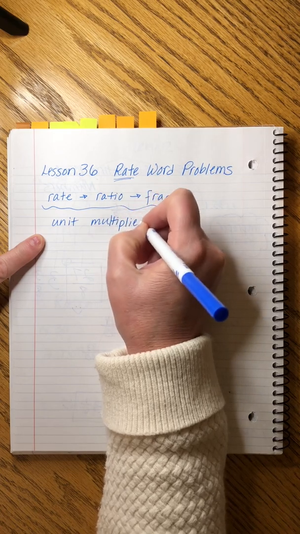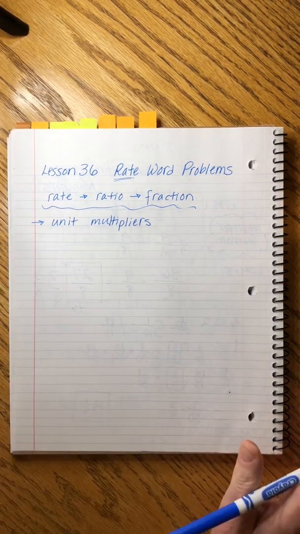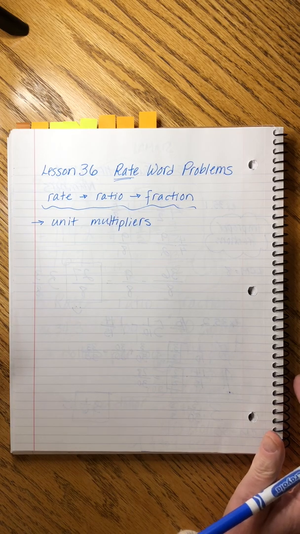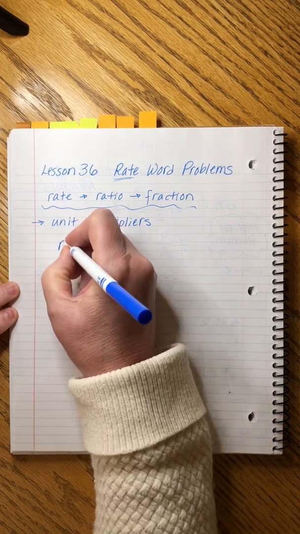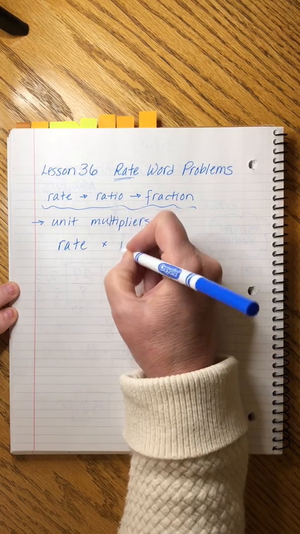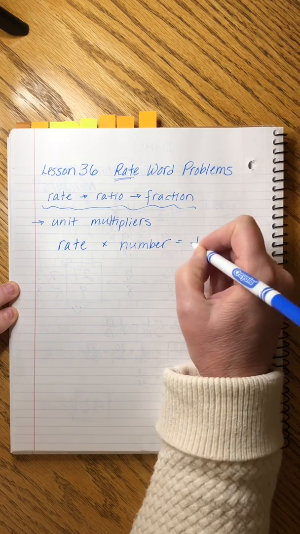And these problems are very much like our unit multiplier problems where we're converting things from one to the other. That's really what we're doing. And there's a simple little formula that we use. This is the way John writes it. Our rate times a number equals a total.